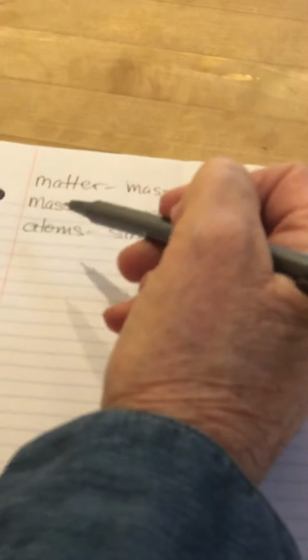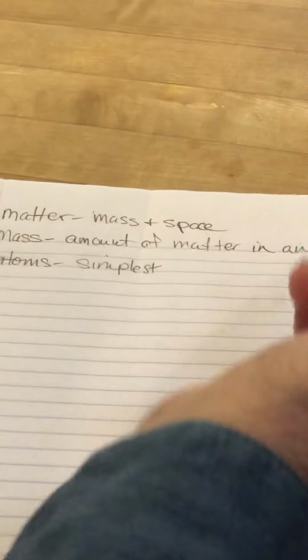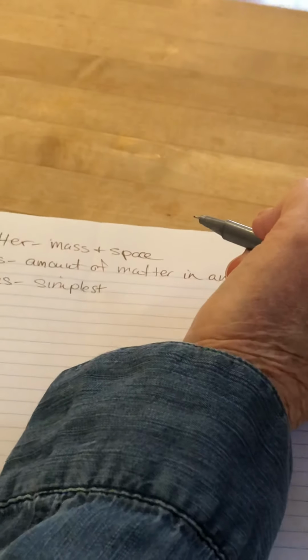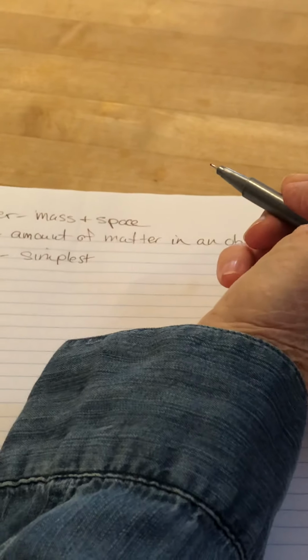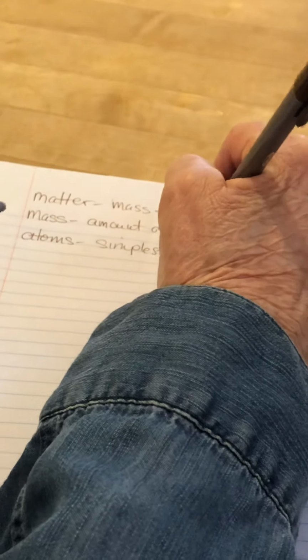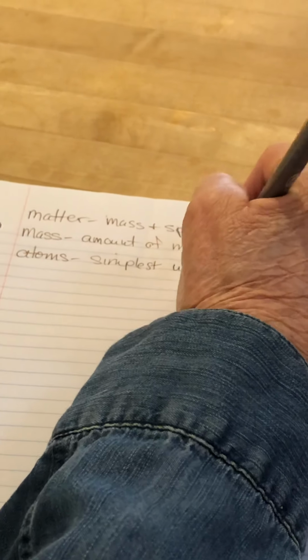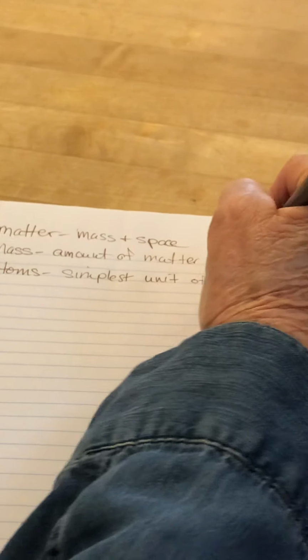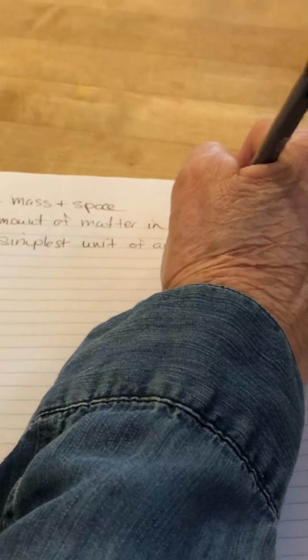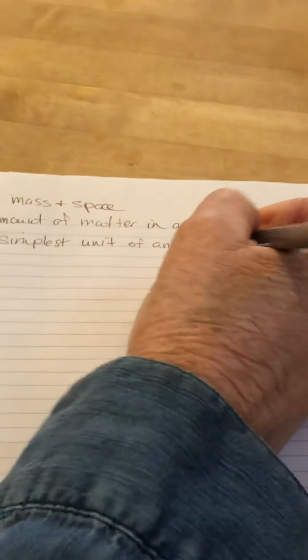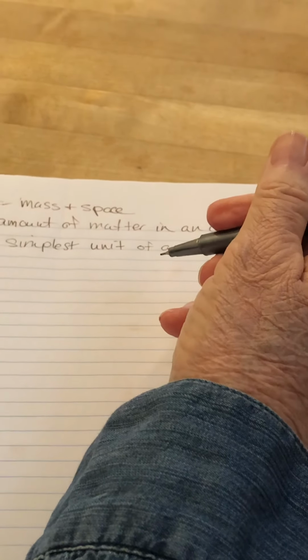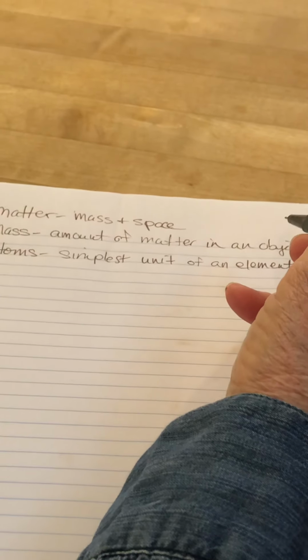And your book kind of does this roundabout thing where they don't tell you what mass is until after they use it in a definition. Mass is the amount of matter in an object. Namely, how many atoms or how many molecules are in an object. So what the heck is an atom? It is the simplest unit of any element. Okay, and again, none of these things are circular definitions because we haven't defined an element yet. We're going to do that pretty soon.